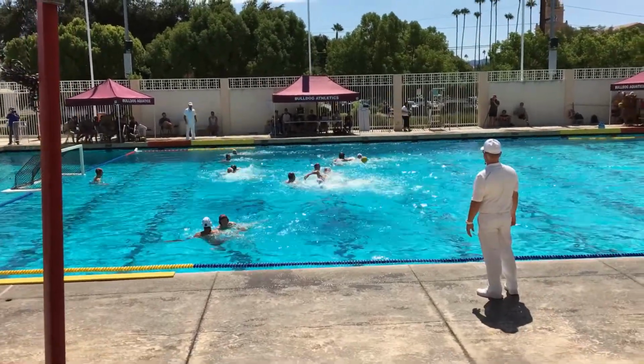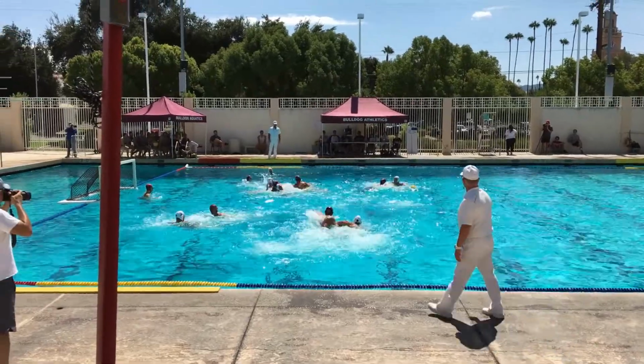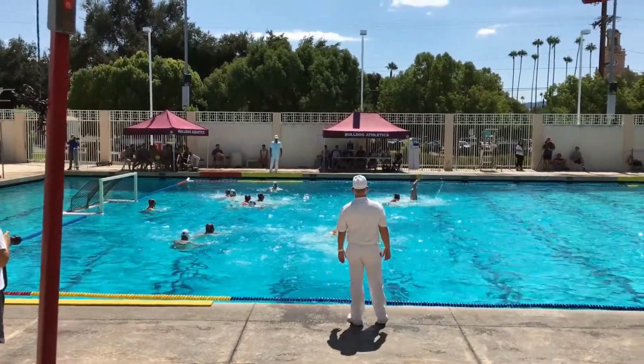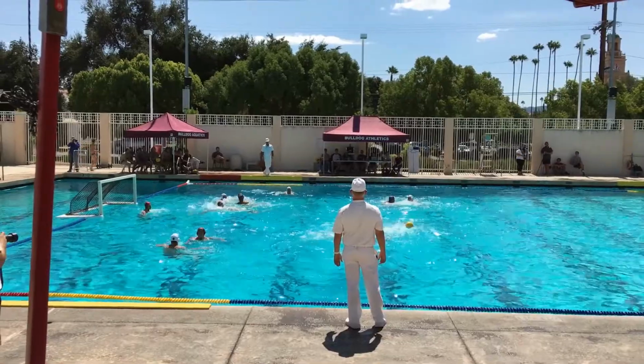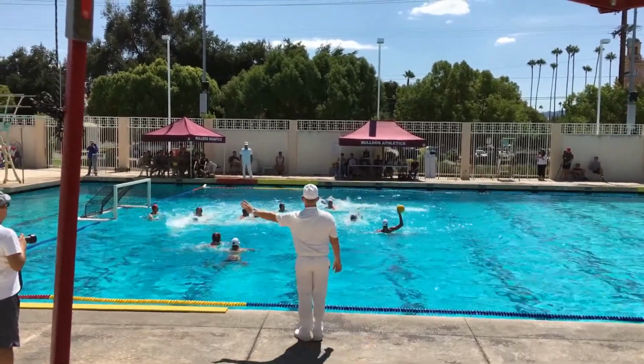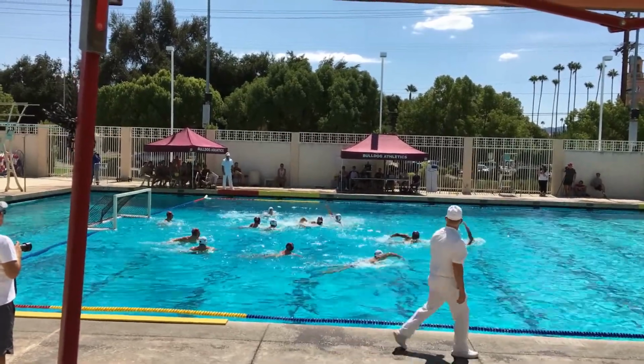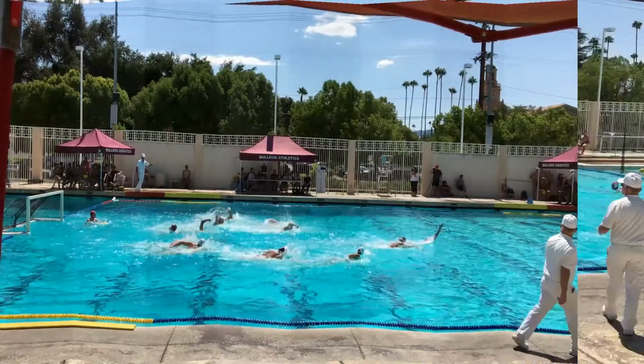The 2 starts across, the 3 does a backdoor, the 2 does their ball side, the 1 has slid up to receive the ball, and now you're going to see them take some other options. You're going to see then a failed shot there and a counterattack. So we're going to look at that again.